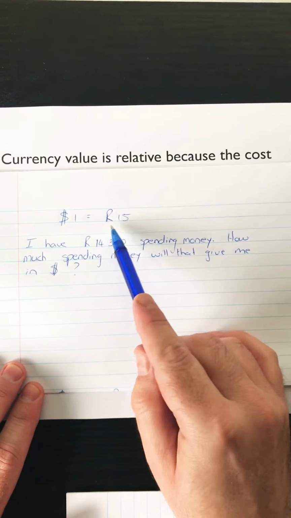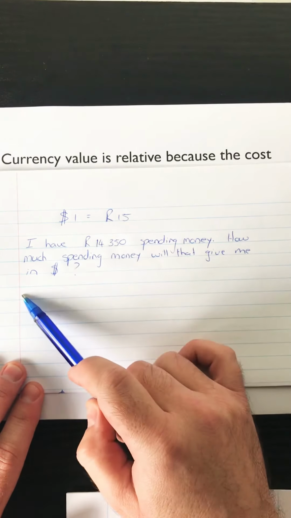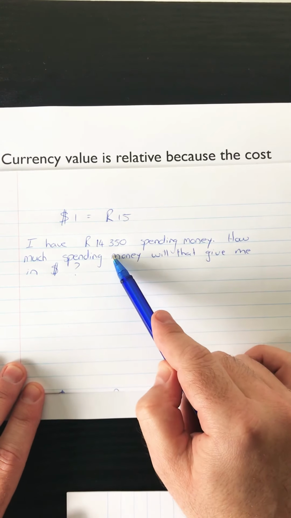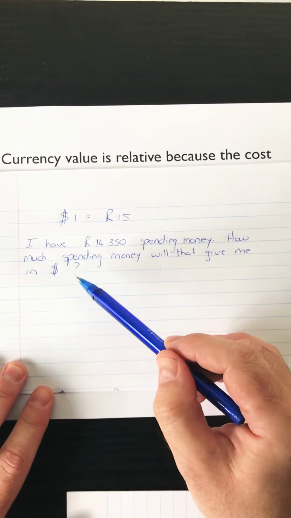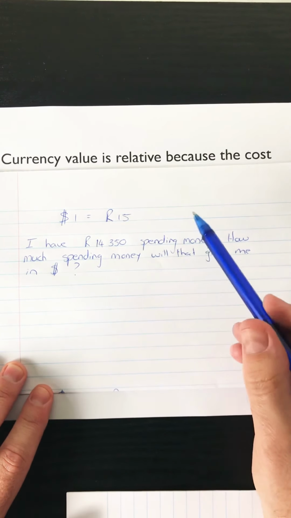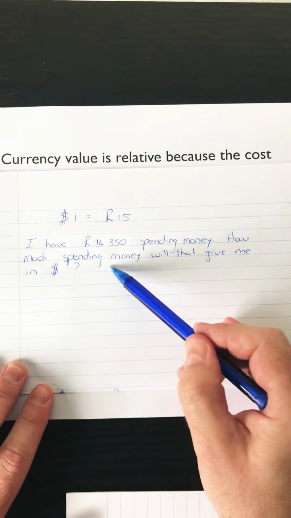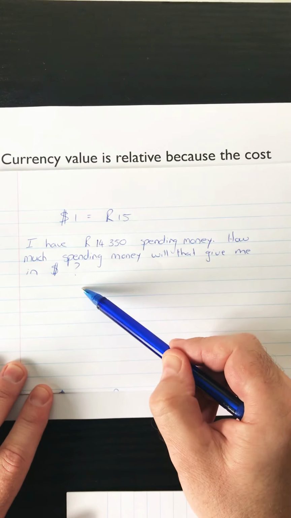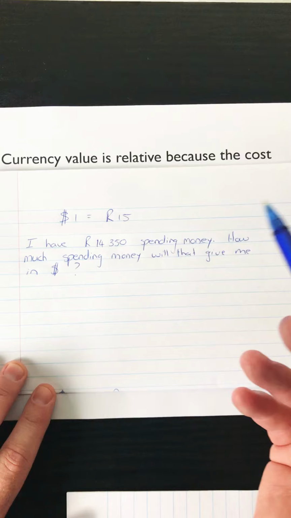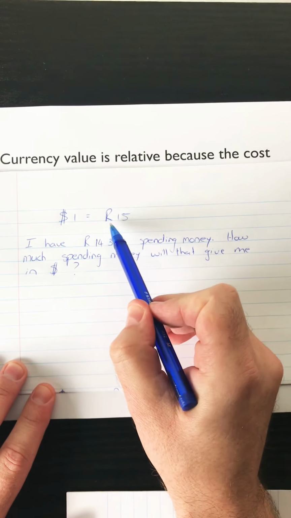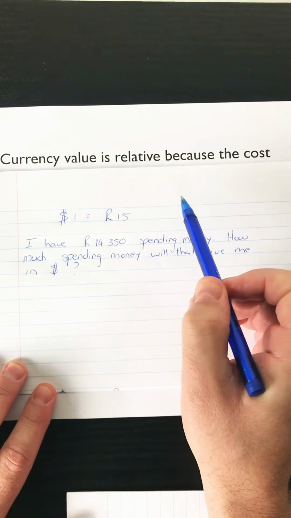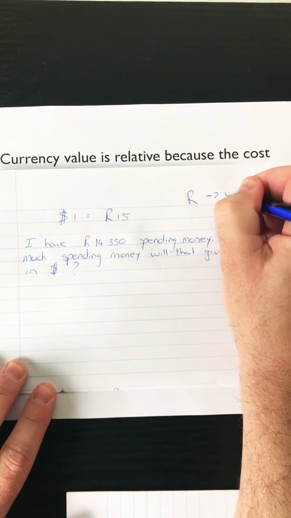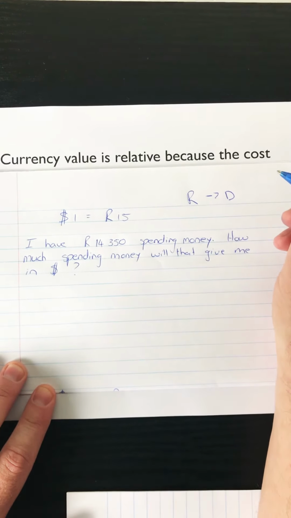Let's say it is 15 Rand for $1. I have 14,350 Rand spending money that I'm taking with me to America. How much spending money will that give me in terms of dollars? So I want to convert Rand to dollars. How would I do this?